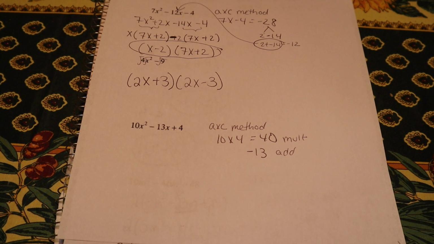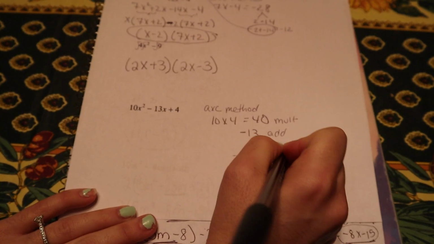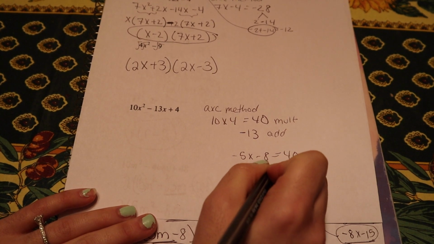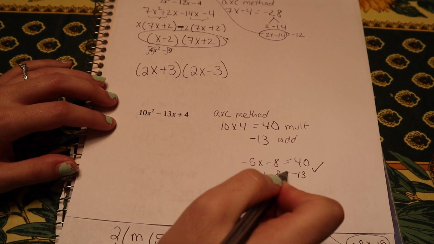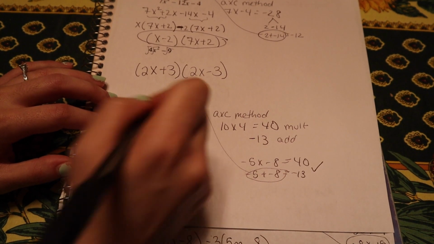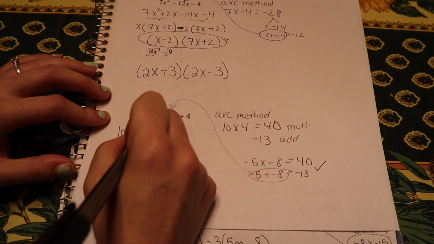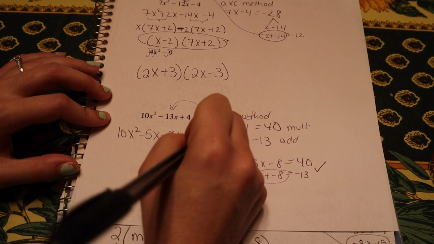So if I just think about some numbers that would multiply to 40, let's see what I can think of. So let's say I had a negative 5 times a negative 8. That would be positive 40. And negative 5 plus negative 8, that would add to negative 13. So this would work. So I'm going to write this in place of the negative 13x. So it's going to be 10x squared minus 5x minus 8x plus 4.